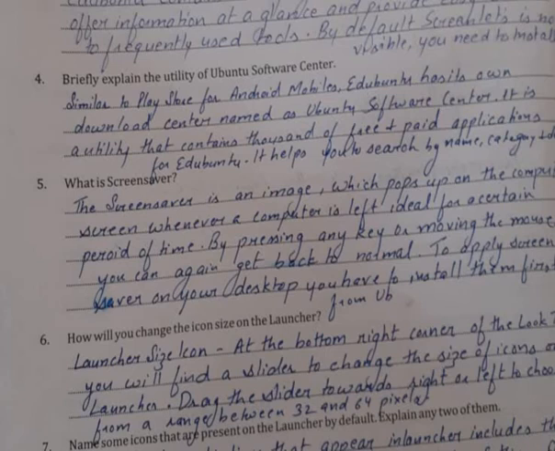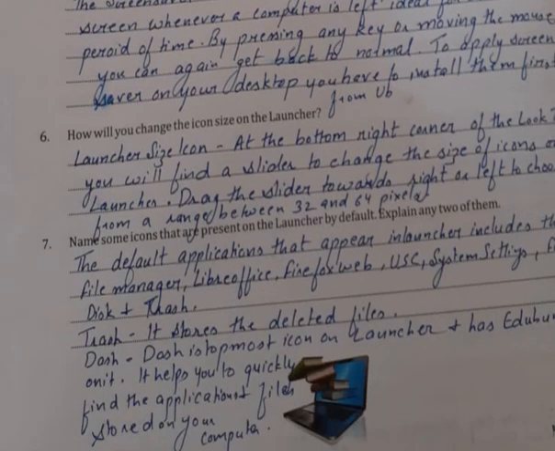What is a screen saver? The screen saver is an image which pops up on the computer screen whenever a computer is left idle for a certain period of time. By pressing any key or moving the mouse, you can again get back to normal. To apply a screensaver on your desktop, you have to install them first from Ubuntu Software Center.